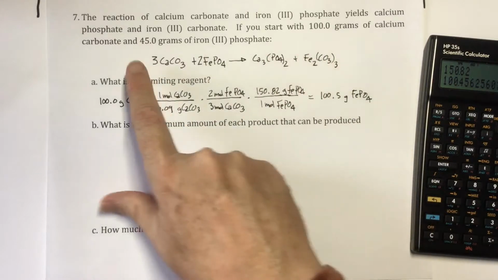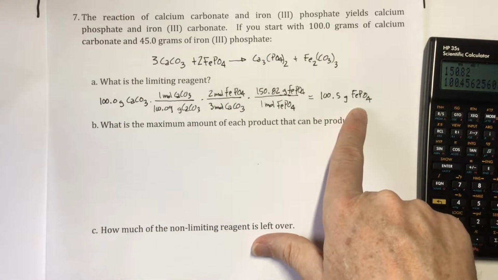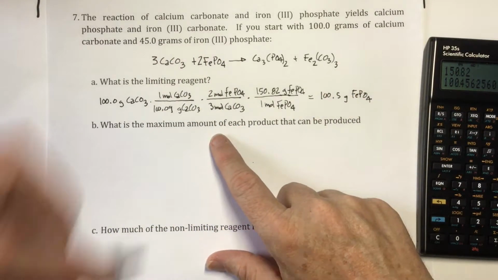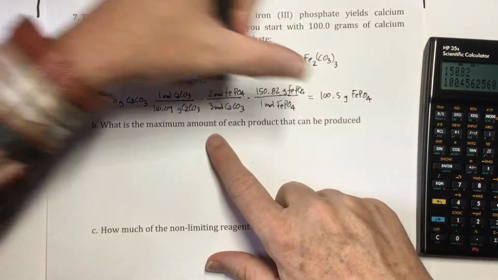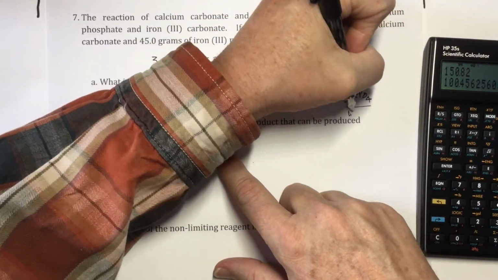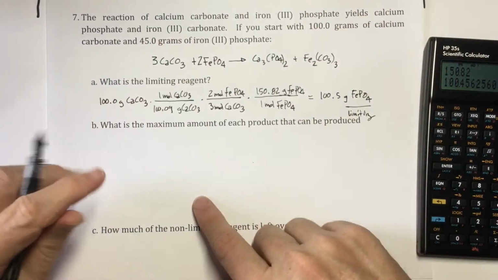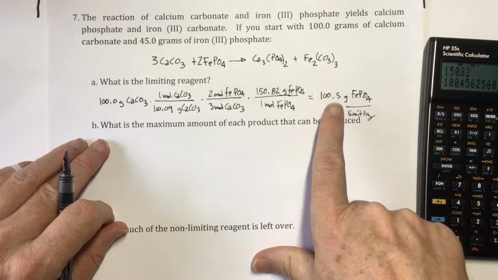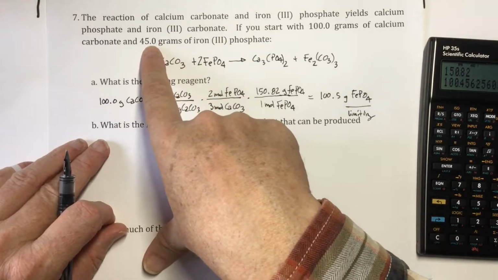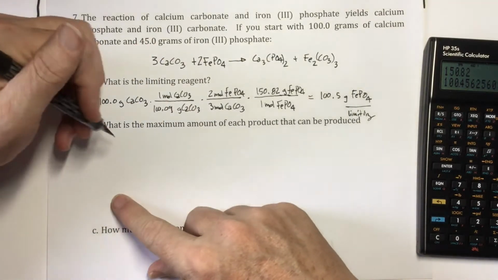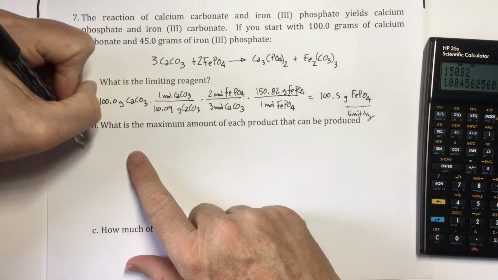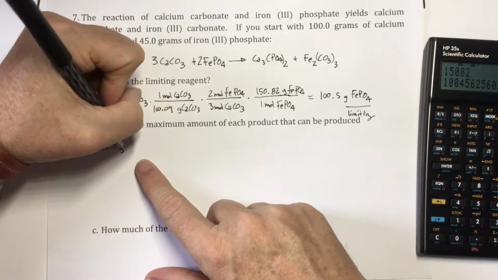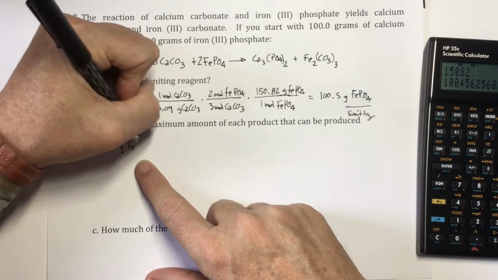Because to use up 100 grams of calcium carbonate, I would need 100.5 grams of iron 3 phosphate. I only have 45.0 grams of iron 3 phosphate, so iron 3 phosphate is limiting, which means for B, where I calculate the maximum amount of each product that can be produced, I must start with my limiting reactant, which is 45.0 grams of iron 3 phosphate. So 45.0 grams of FePO4.